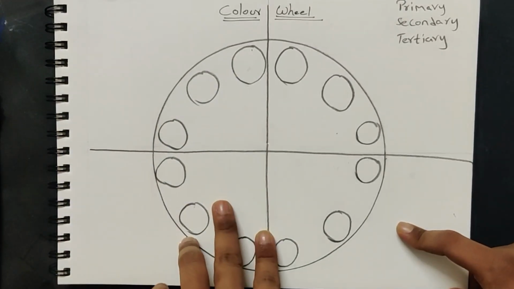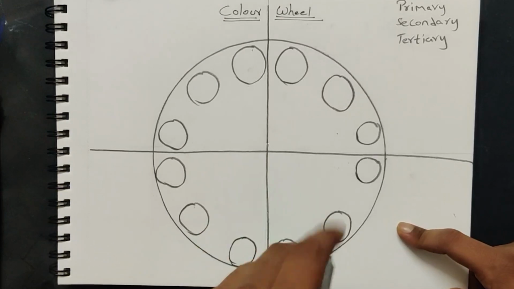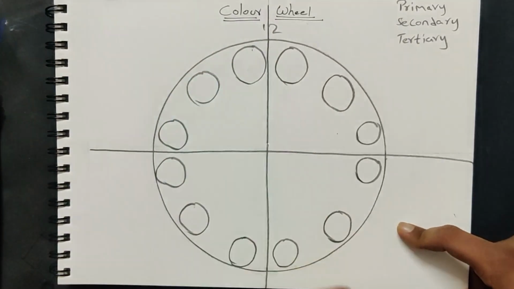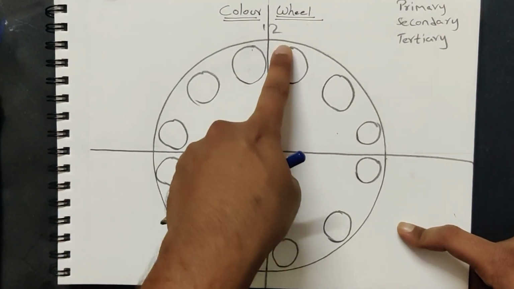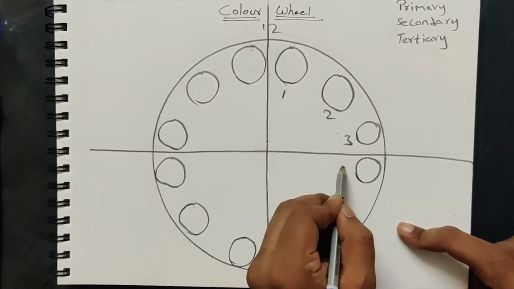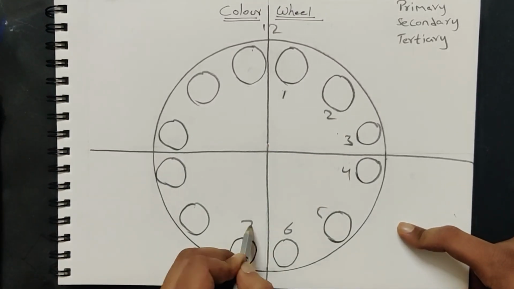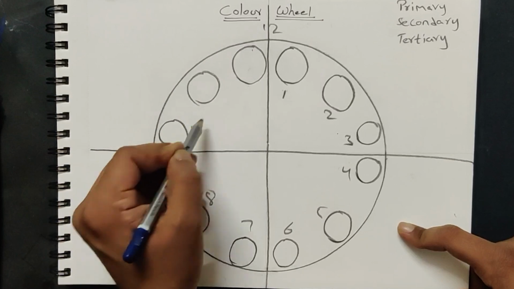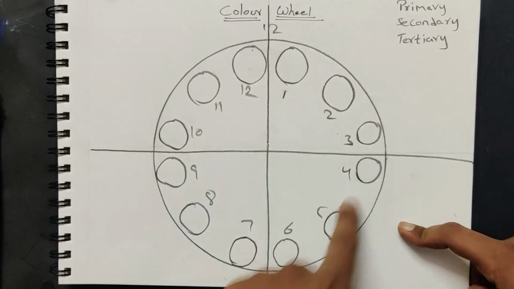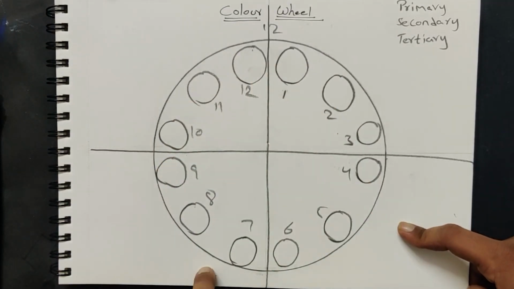It is just like a watch, but the numbers are placed in a different form. In a watch you get 12 at the top, right? But here we won't get any circle in the middle. It starts from the side. It's numbered 1, 2, 3, 4, 5, 6, 7, 8, 9, 10, 11, 12, just like a watch. This is how the circles are formed in the color wheel.